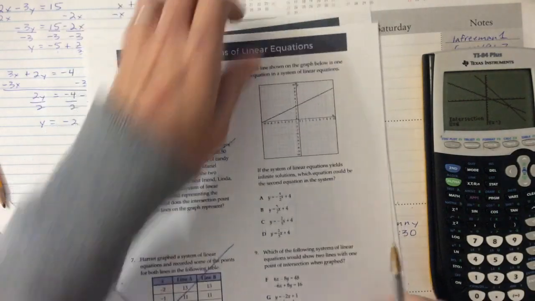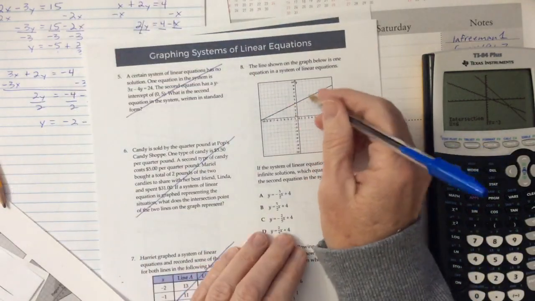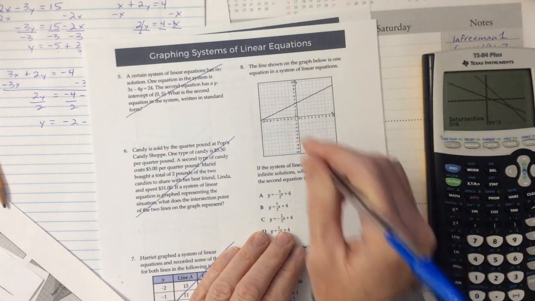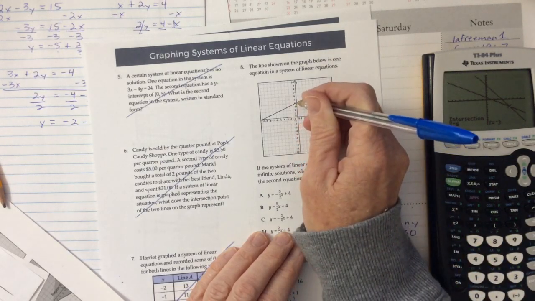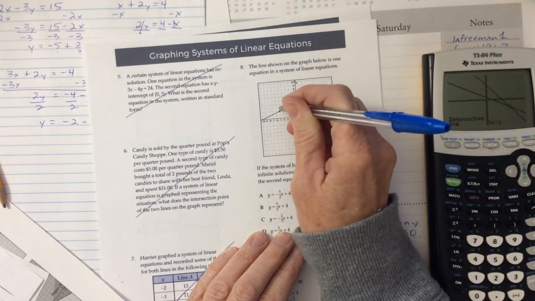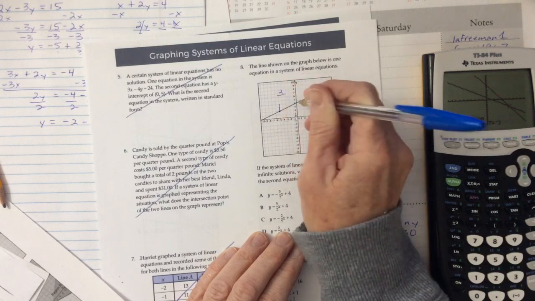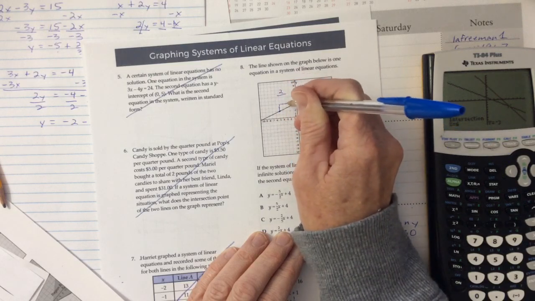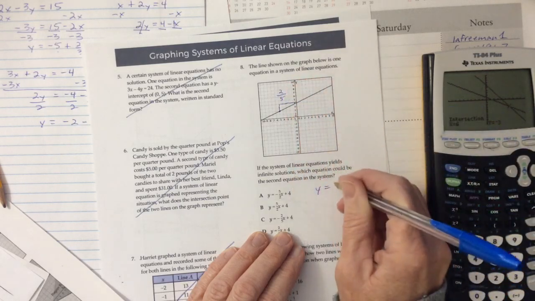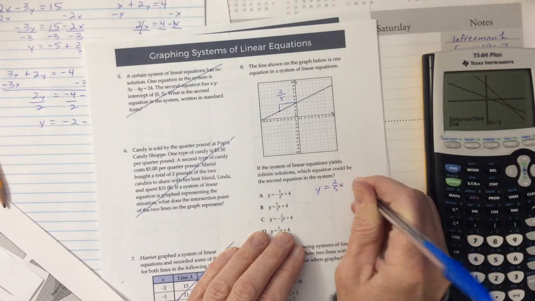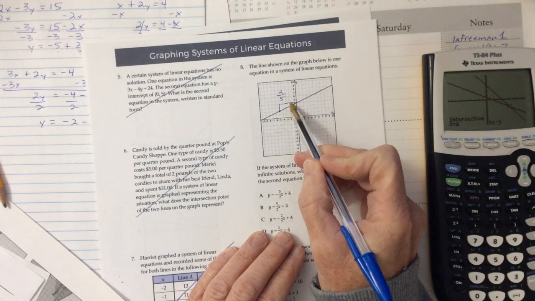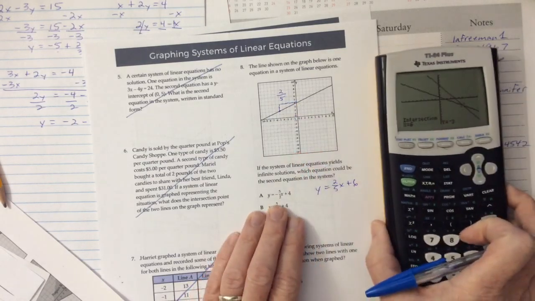Okay, so let's see. First, we need to figure out what is this equation. We see that it is y equals, and it has a 6. And then let's see if we can find another exact point. Here's one. So I'm going to rise 2, and I'm going to run 1, 2, 3, 4, 5. And it's positive. So it's 2 over 5x plus 6. Okay, so let's put these in the calculator.